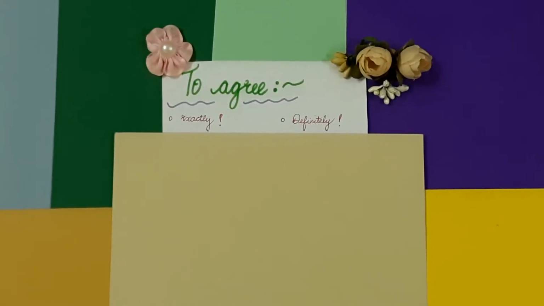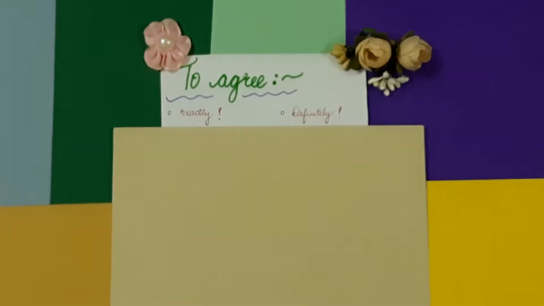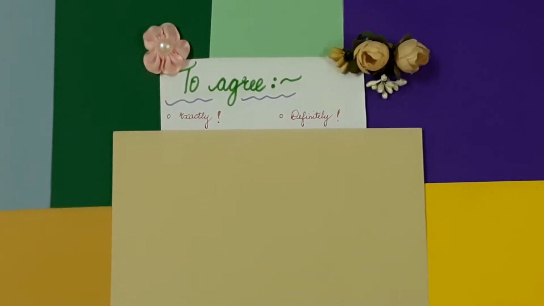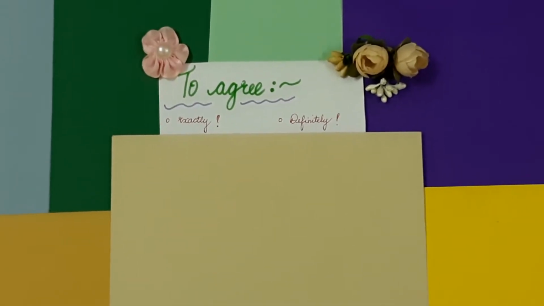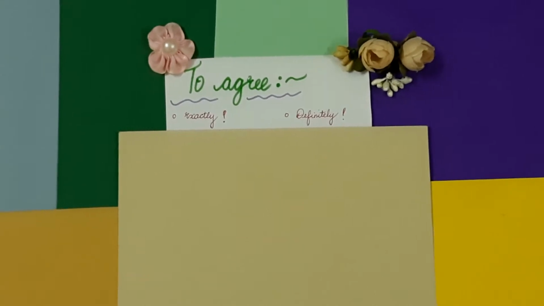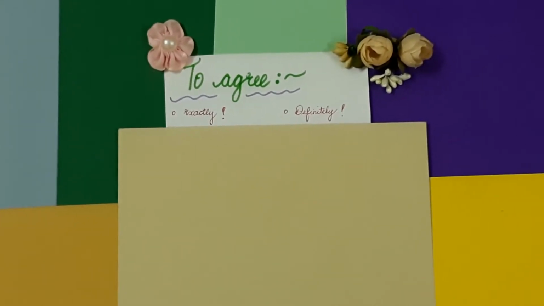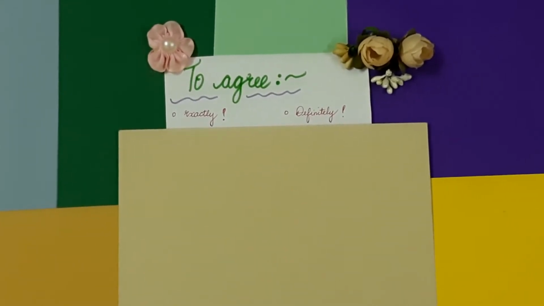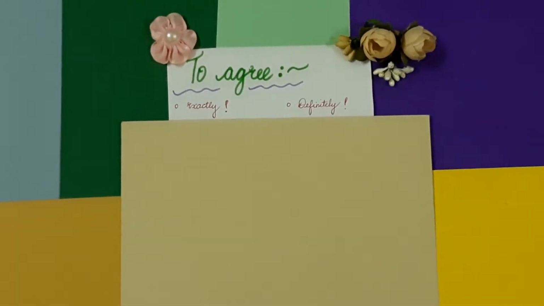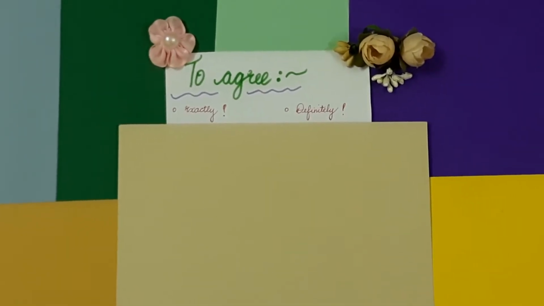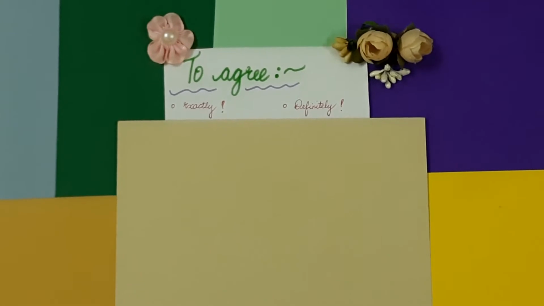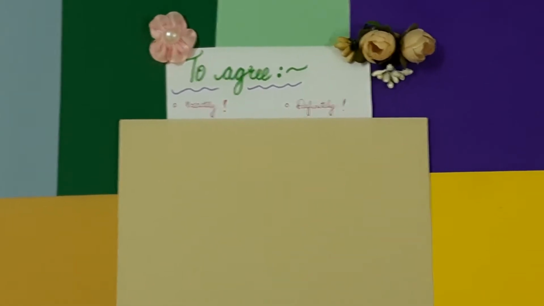Now let's begin with today's lesson. So, to agree, the first one is exactly. Exactly. It means what you want to hear from that person, he has spoken that exact thing. Then you'll say exactly. It is much similar to definitely. Definitely. That you totally agree with that person.